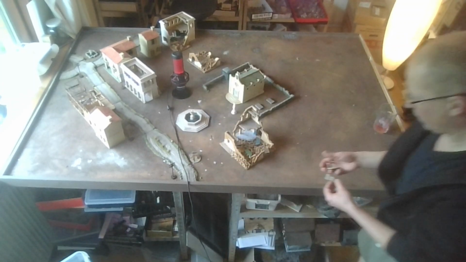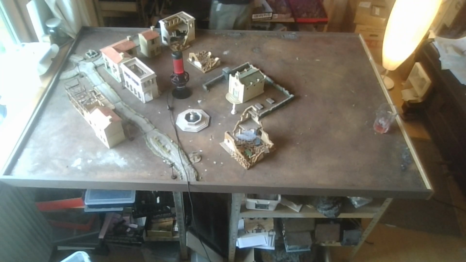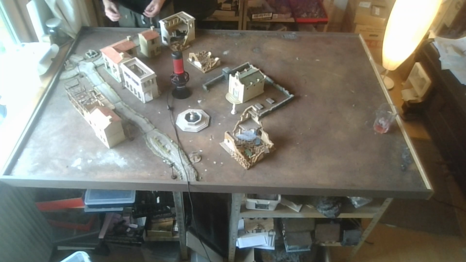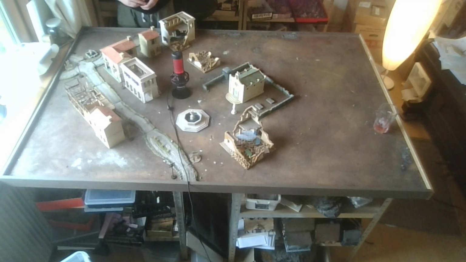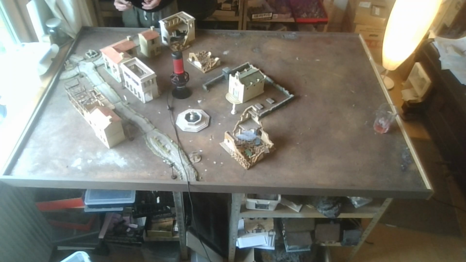So that goes there. Goes there. I'm just pushing these around, placing them down somewhere where I know they can add to the realism feel of the table.